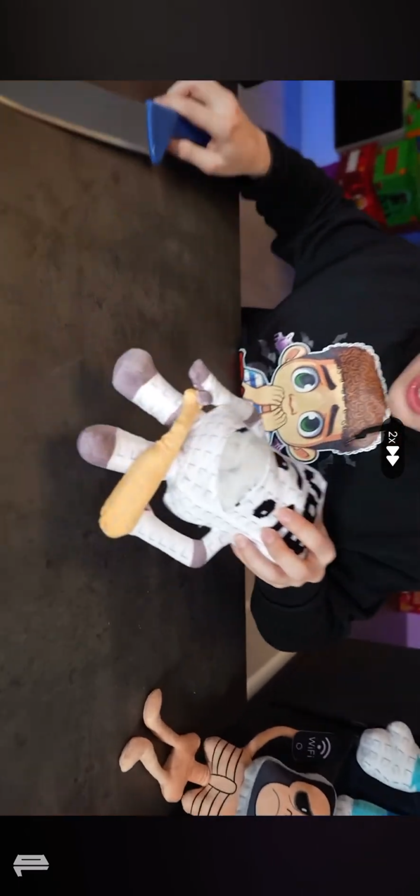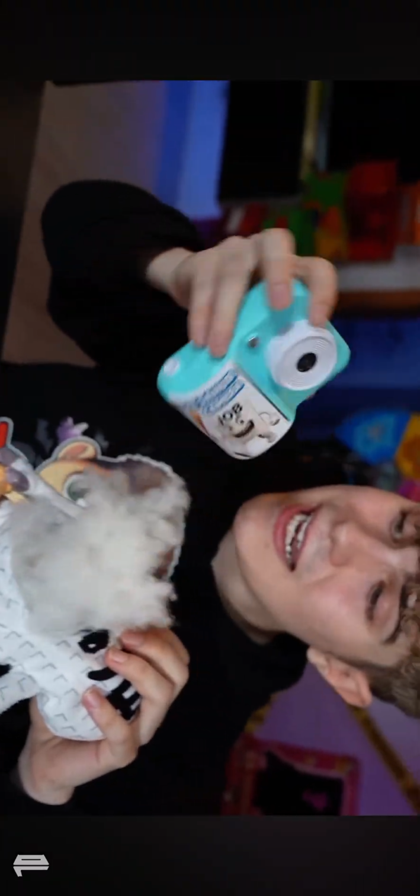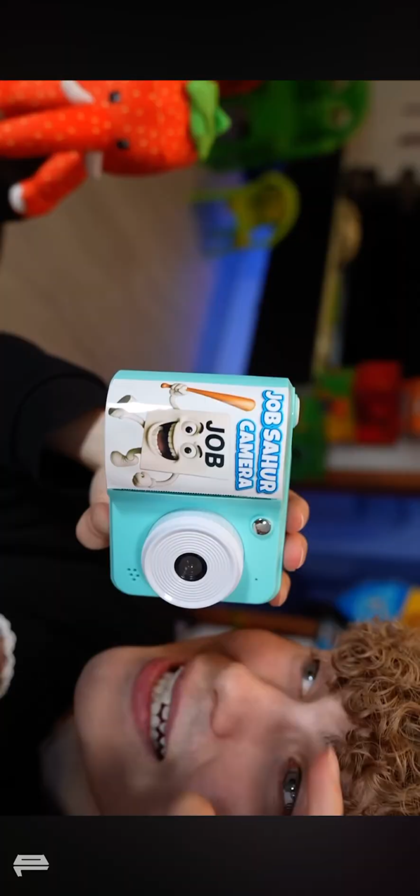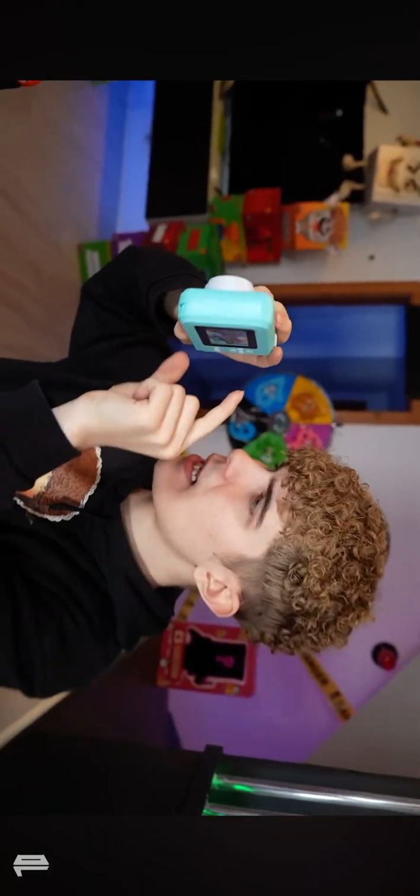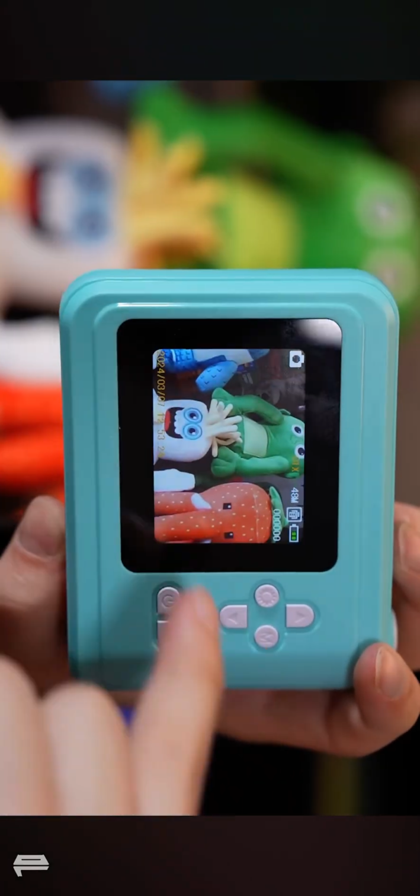His mouth is wider now. Oh wow, do you see that? It's something blue, big, and looks like a camera. Wow, yes, and it says so right here. It's Job Sahur's. Maybe he used to be a photographer. Well, let's turn this camera on right away, like this. Oh, we can now see everything the camera sees on the screen.